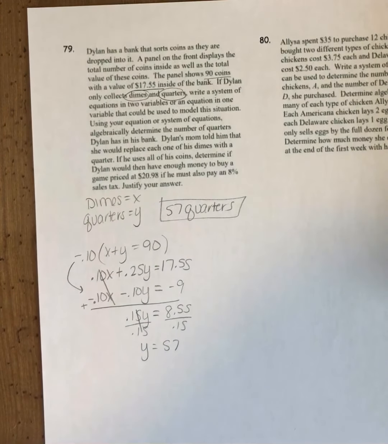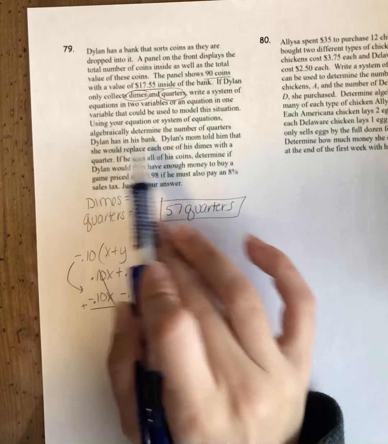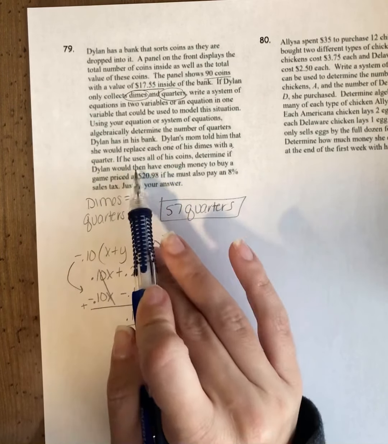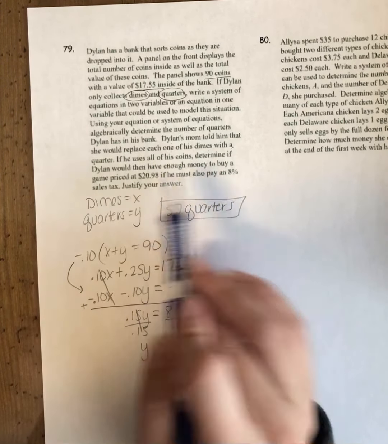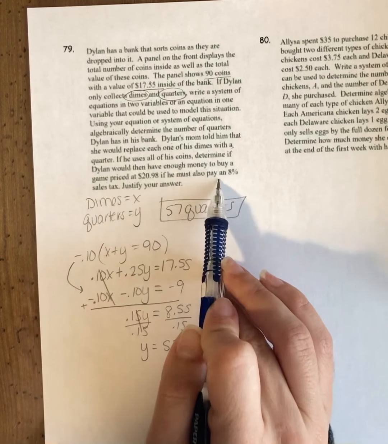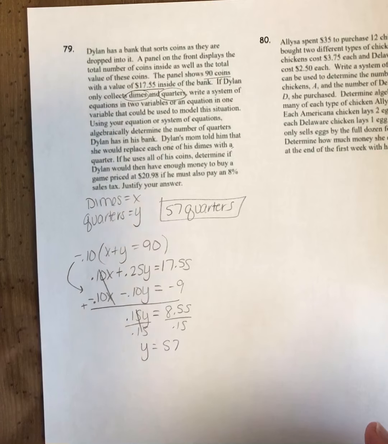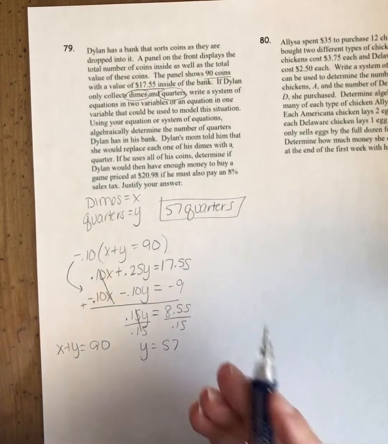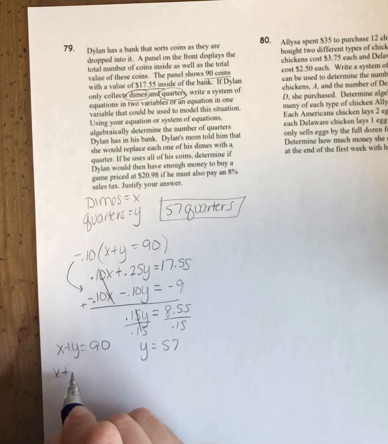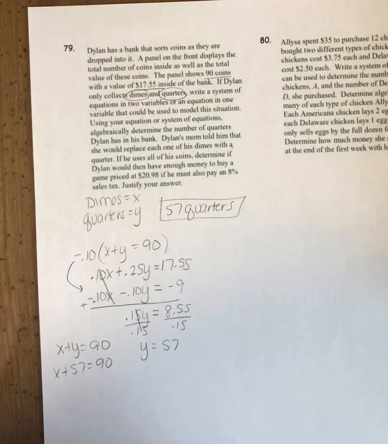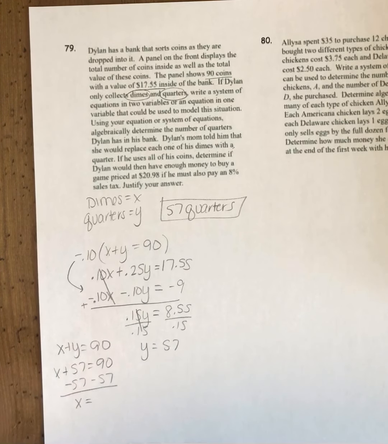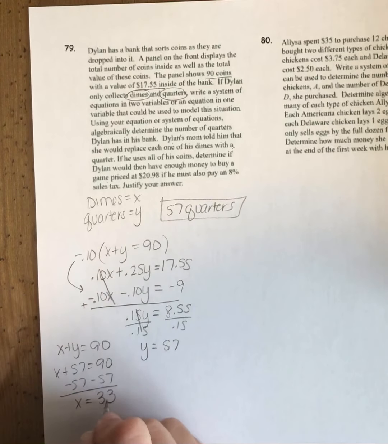That answers that question. So it says, Dylan's mom told him that she would replace each one of his dimes with a quarter. If he uses all of his coins, determine if Dylan would have enough money to buy a game priced at $20.98 if he must also pay 8% tax. So we need to figure out how many dimes he has. Well, that's easy. X plus Y equals 90. If I know I have 57 quarters, I can plug that in for the Y. Subtract 57 from both sides. 90 minus 57 tells me that he has 33 dimes.